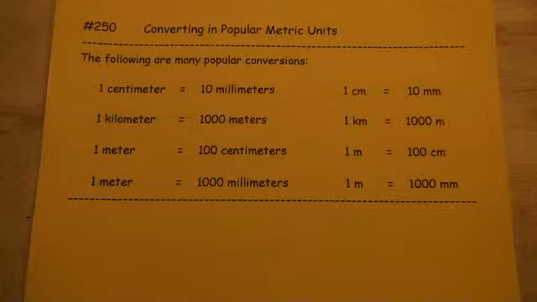There's your power of 10 happening right before your eyes. We have 1 kilometer equals 1,000 meters. The prefix kilo means thousand, so therefore that's why we would call it 1,000 meters, or kilometers. Okay?